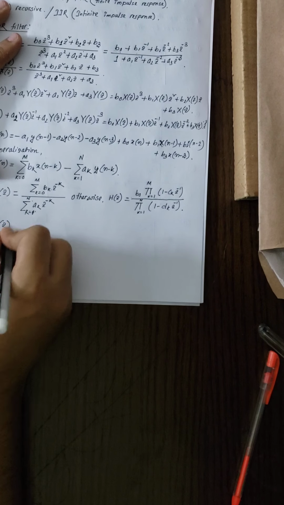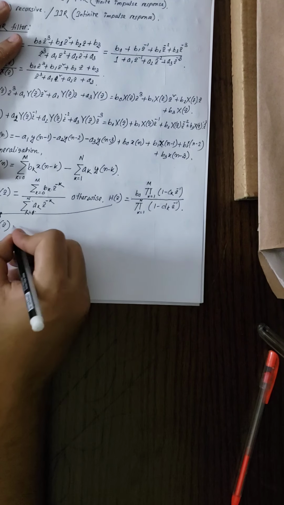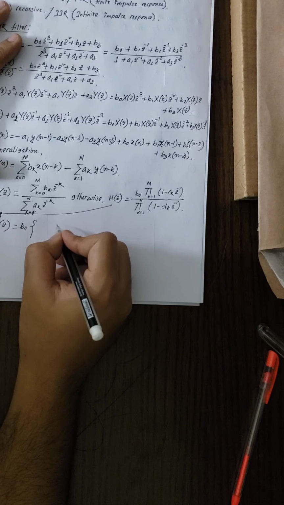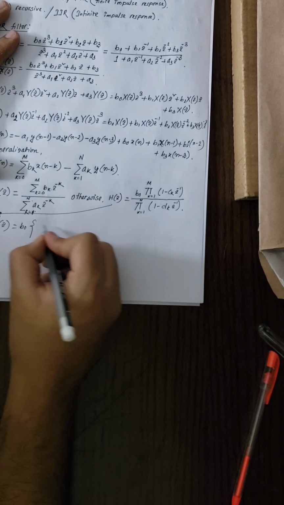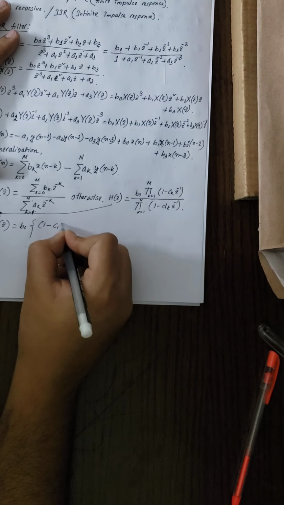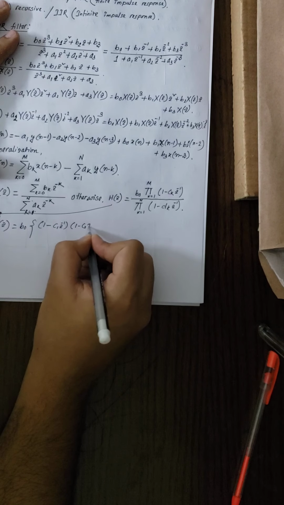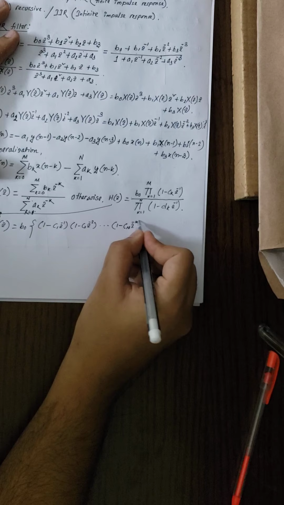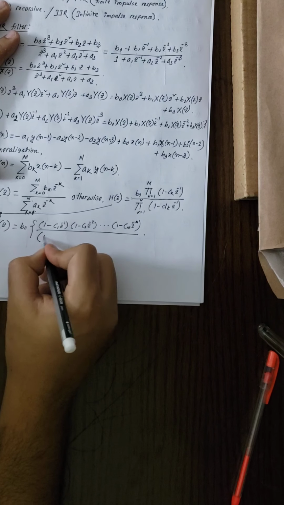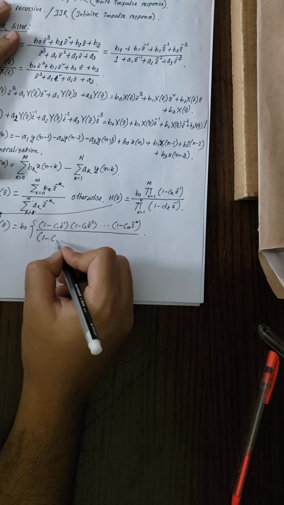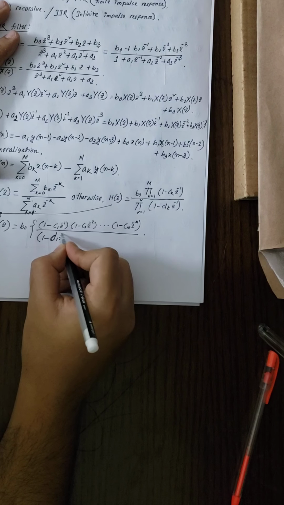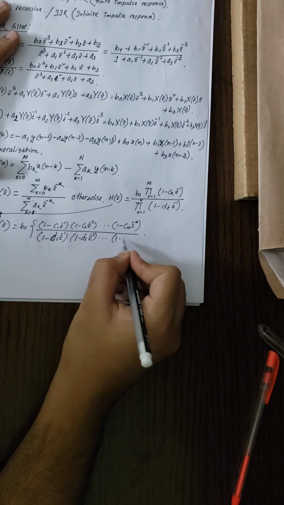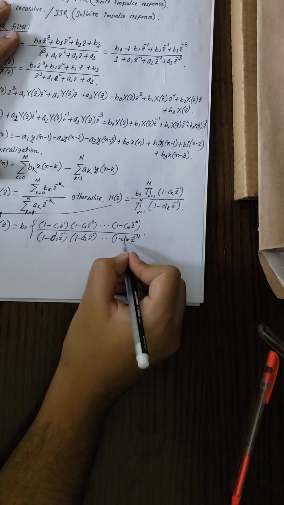So H(z) can be written as b naught times 1 minus c1 z inverse, 1 minus c2 z inverse, consequently up to 1 minus cM z inverse M, divided by 1 minus d1 z inverse, 1 minus d2 z inverse, up to 1 minus dN z inverse N.